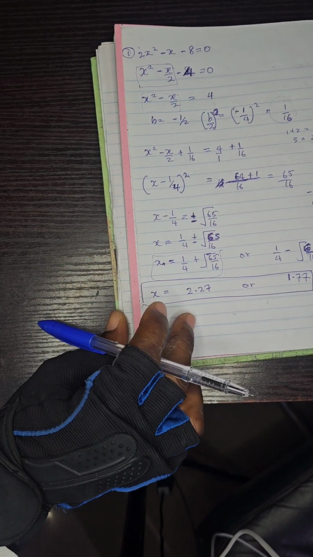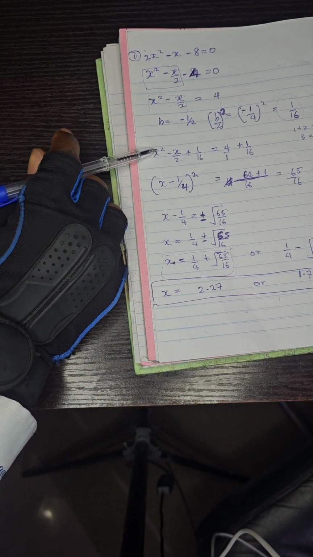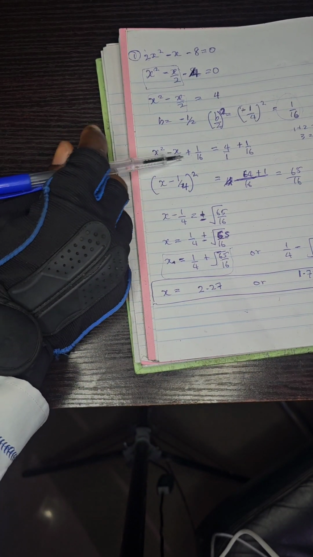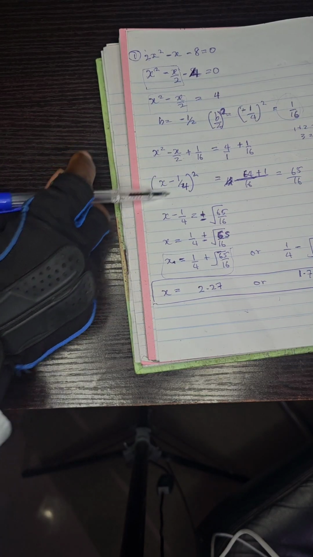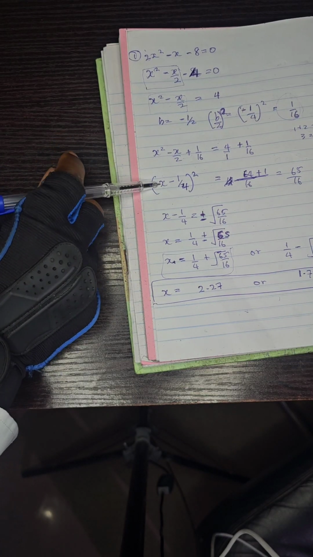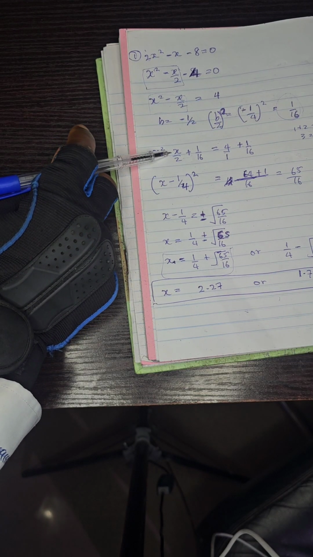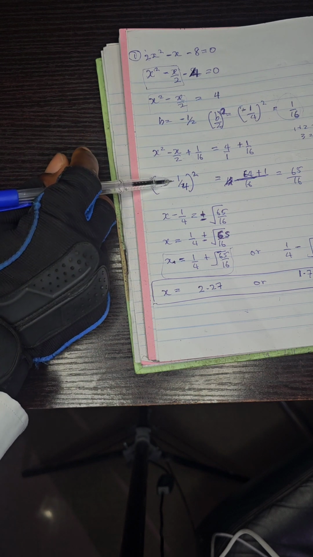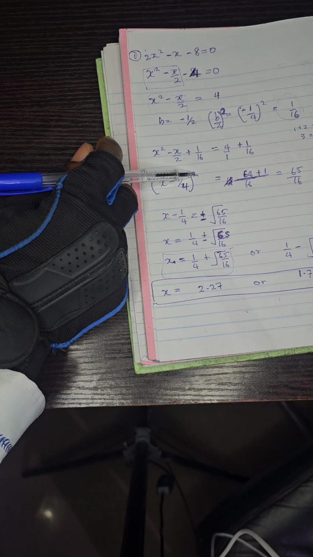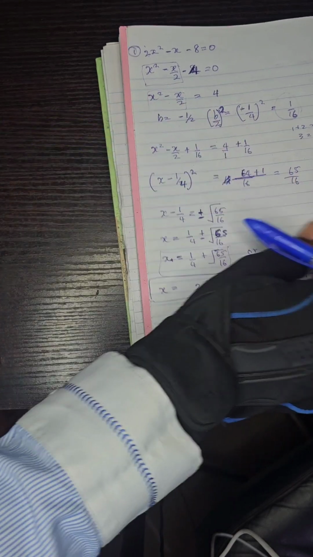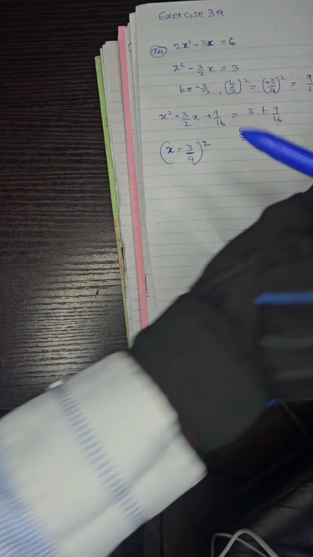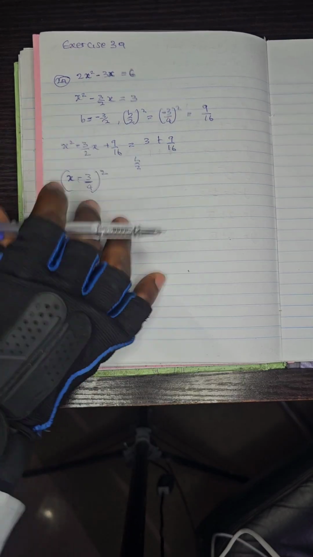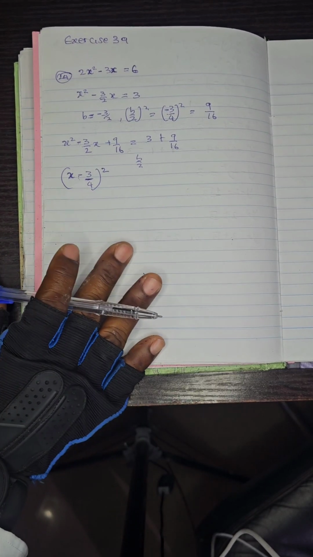This is it. This one is x squared minus, this is the equation. This b is minus 1 over 2, so minus 1 over 2 divided by 2 is minus 1 over 4, all squared. Then you solve for the other side of the equation. So this is the shortcut you can use while solving by completing the square.